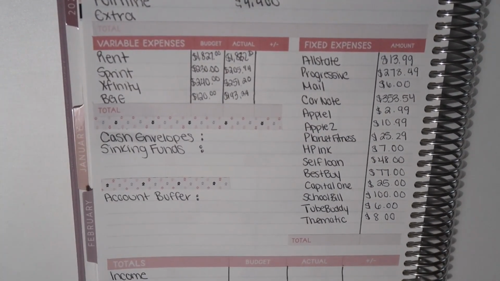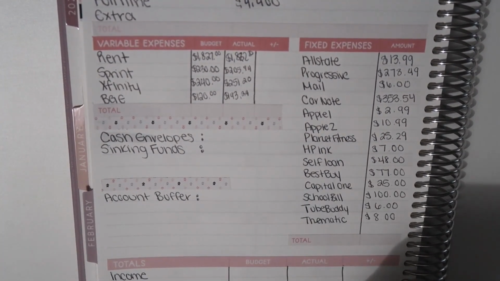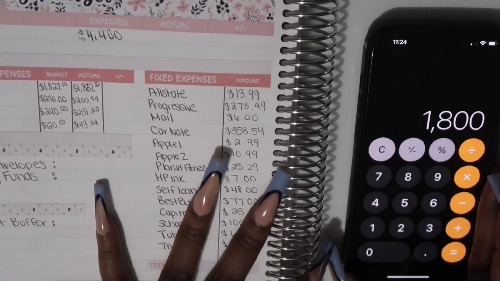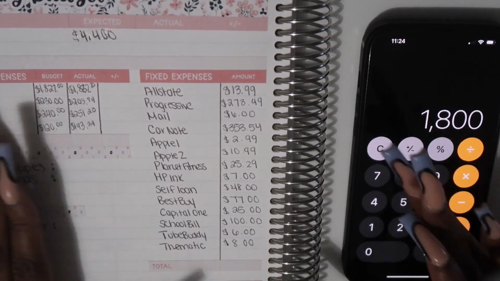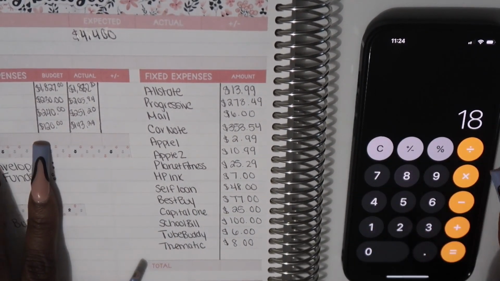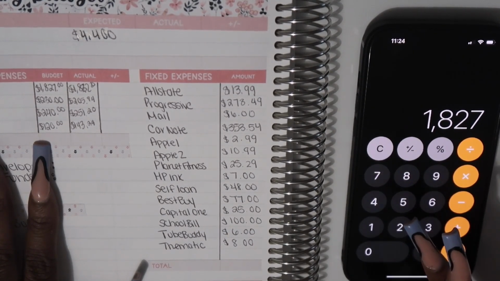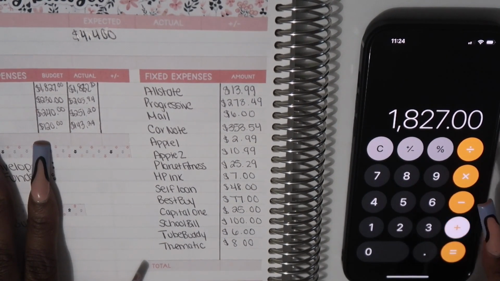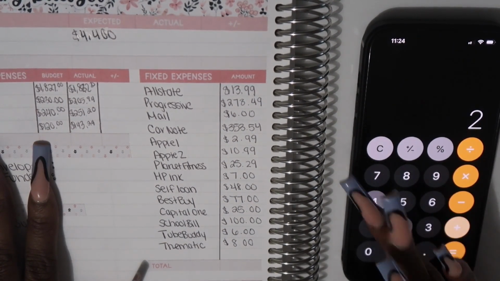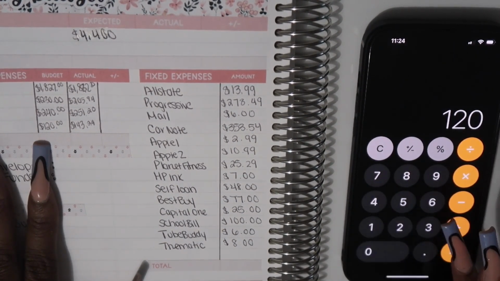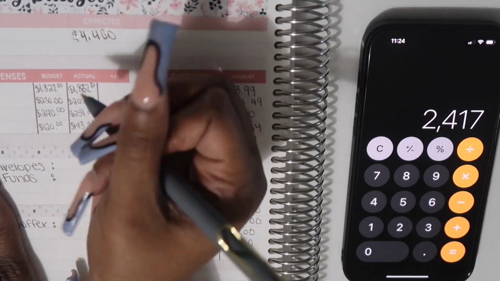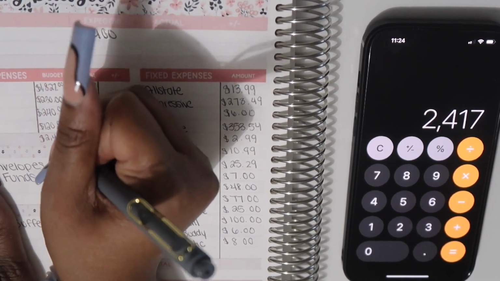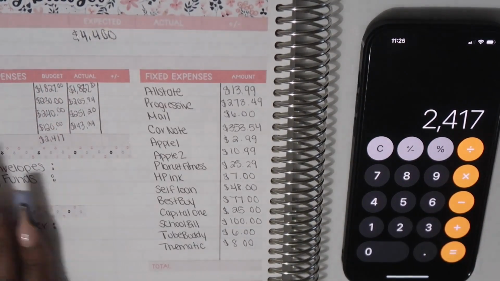So now I'm gonna go ahead and get my calculator up so we can get these totals. Can you see? All right, so for variable expenses, $1827 plus $230 plus $240 plus $120, and we'll come back at the end of the month and do the variances on my actuals. I just put them there because I already know them.